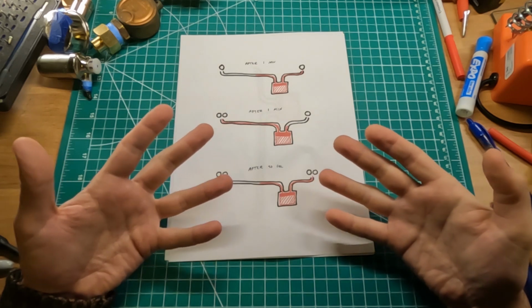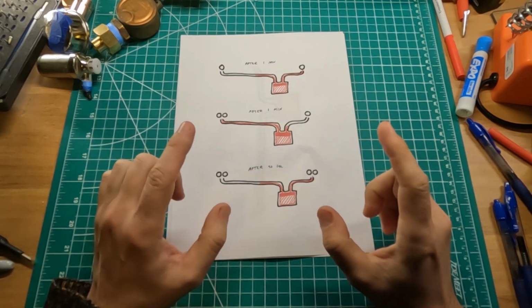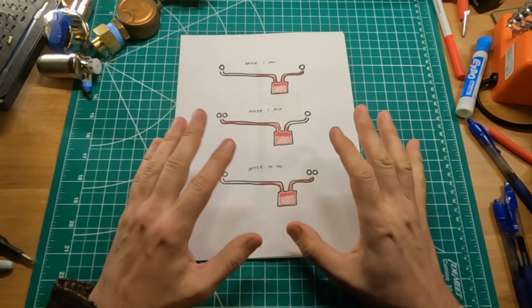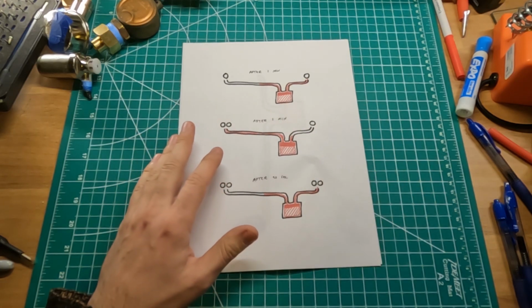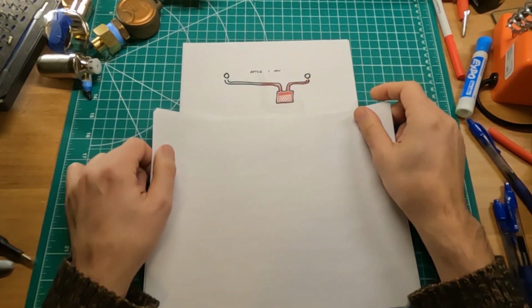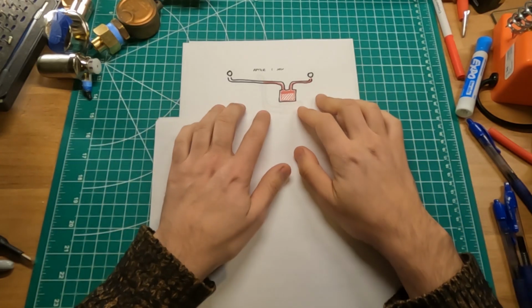Hi, my name is Patrick, and today we're going to talk about the importance of main venting in steam heat. So here we have three different scenarios. We're going to talk about all separately. Alright, so here's a typical scenario.